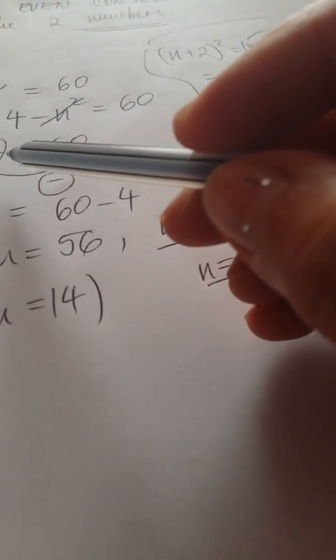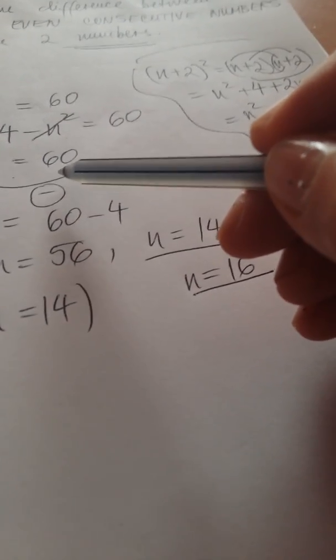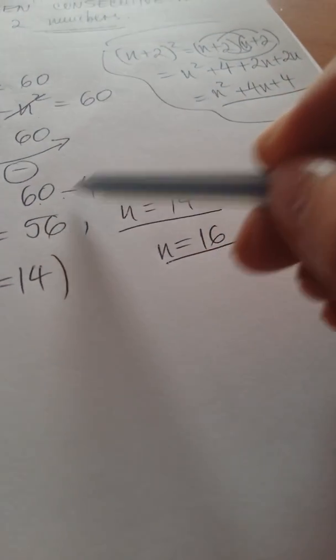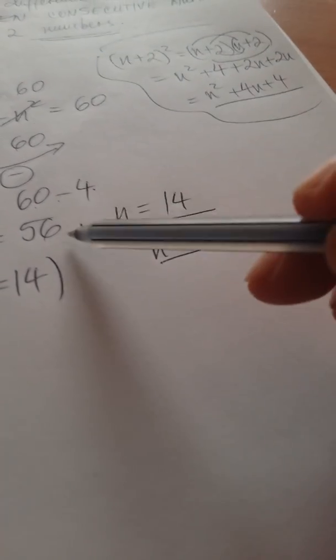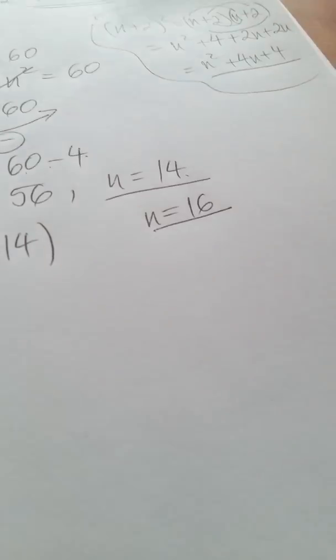What we need to do now is get rid of the plus 4 on the left-hand side, and we need to move it to the other side where 60 is, but we need to reverse the sign. So it will become negative. So 4n is equal to 60, take away 4. So 4n is equal to 56 and n is equal to 14. So we found one of the numbers.